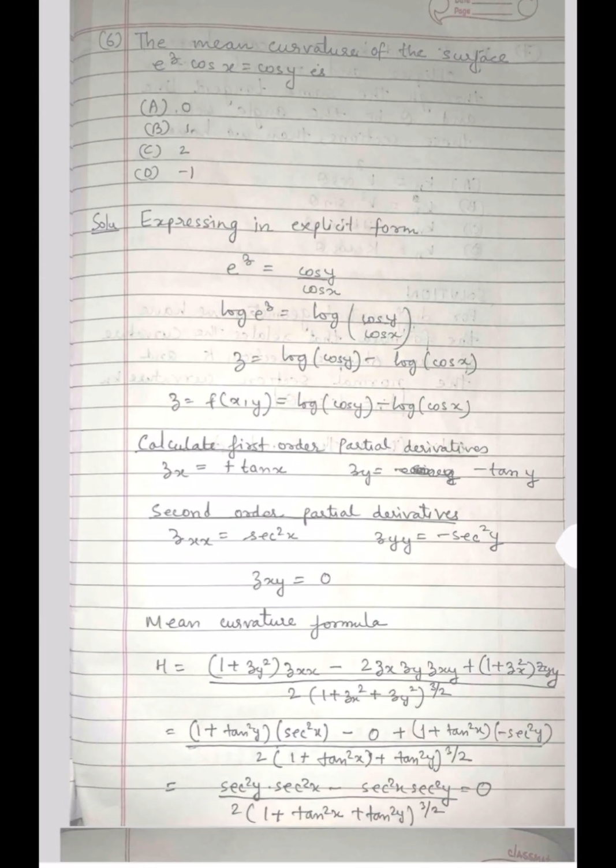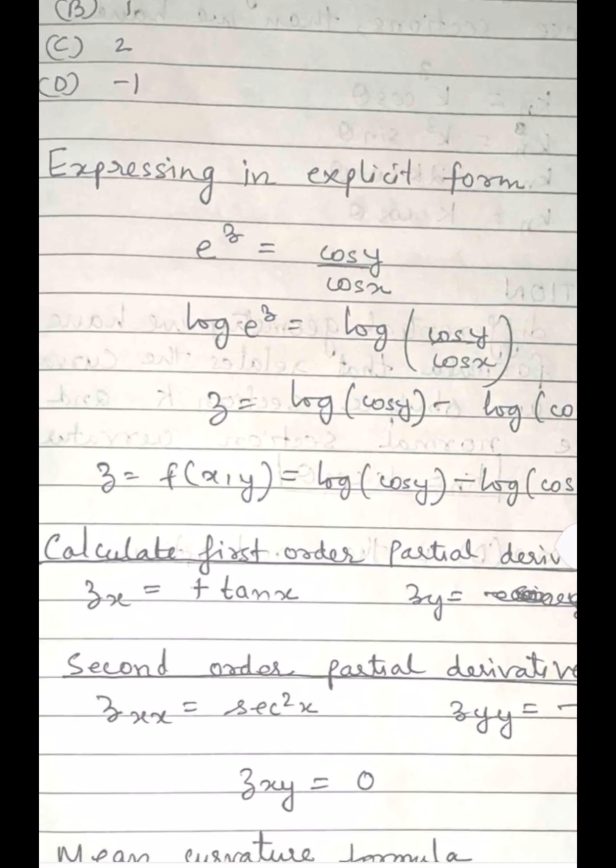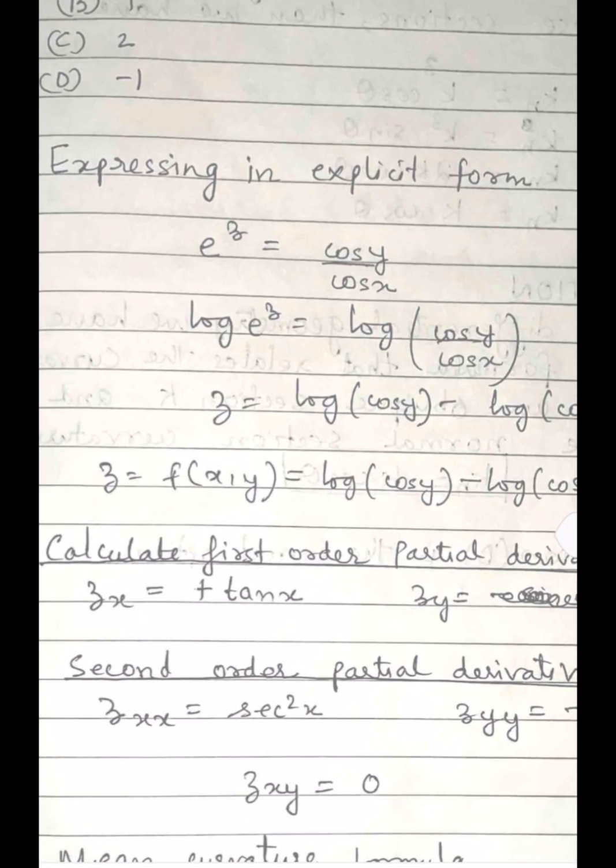So this is a question: the mean curvature of the surface e^z cos x = cos y at (0, 1, 2, -1) is? So how do we go about this question? First we'll express it in the explicit form: e^z = cos y / cos x. We'll bring the cos x down. Now taking log on both sides, log e^z = log(cos y / cos x).